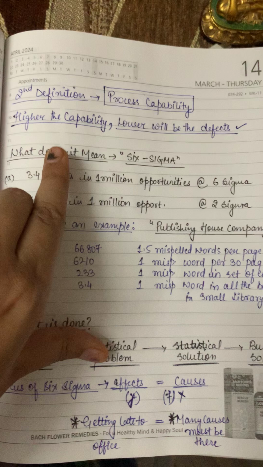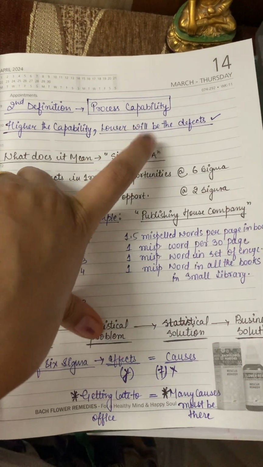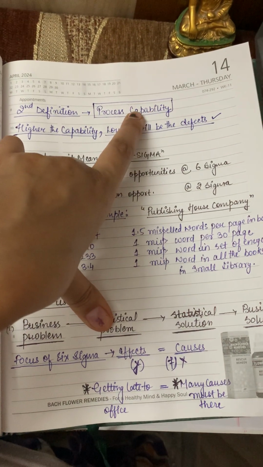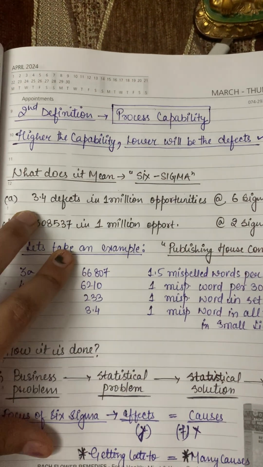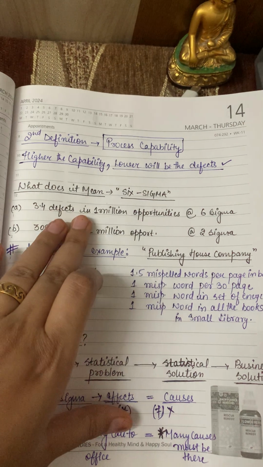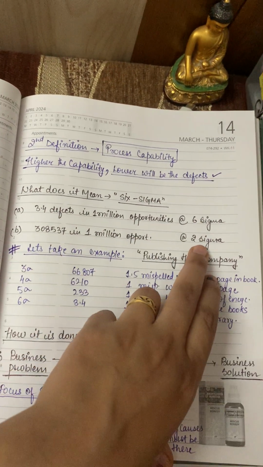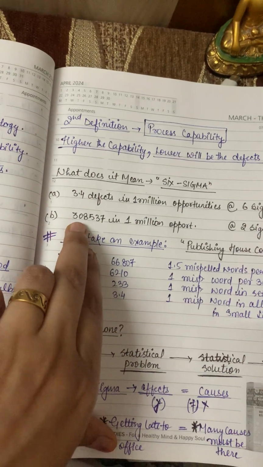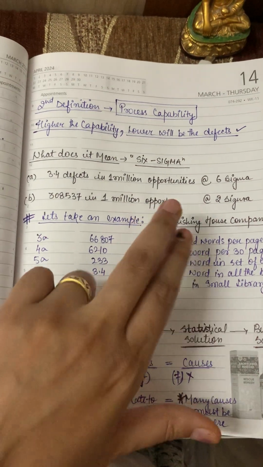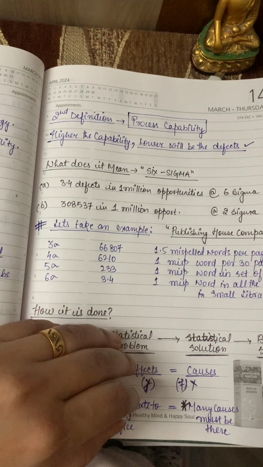Another point is the second definition, that is process capability. The higher the capability, the lower the defects. So how capable is the process? This leads to the Six Sigma level. What does it mean? Six Sigma actually means 3.4 defects in 1 million opportunities. That is the Six Sigma level. And 2 Sigma level is 308537 in 1 million opportunities. I will show you one table which includes all the Sigma levels and their numbers.